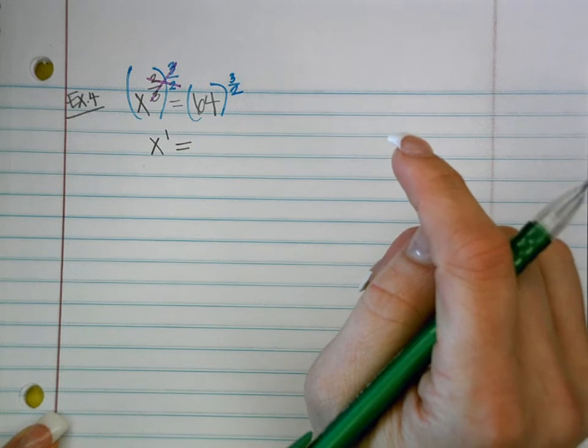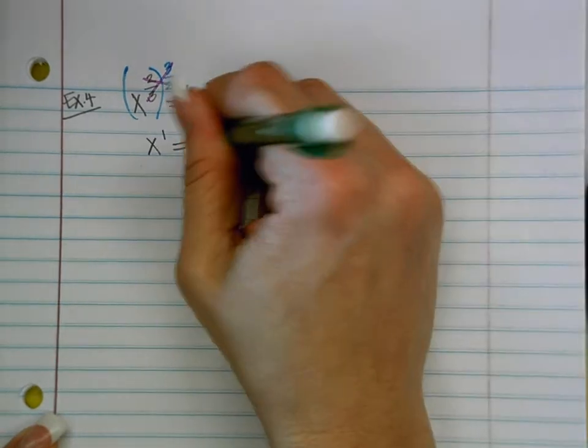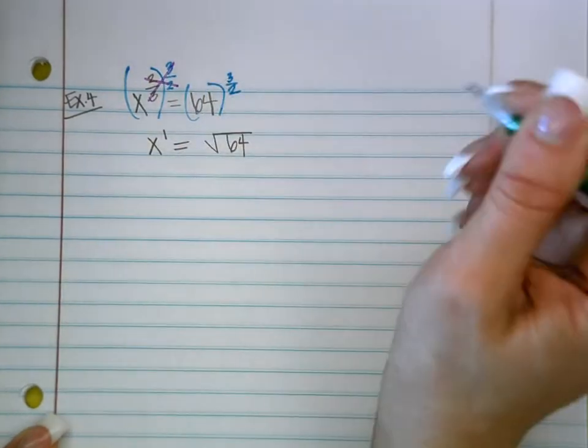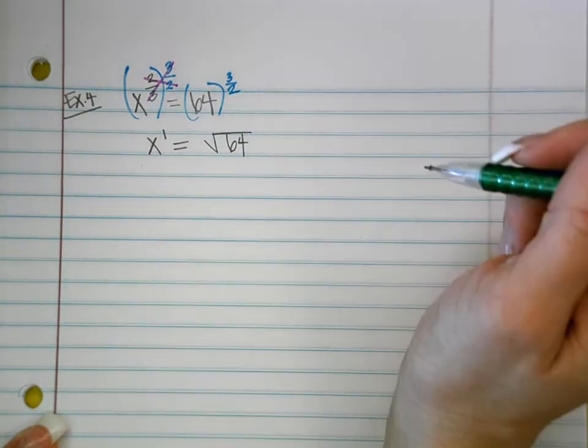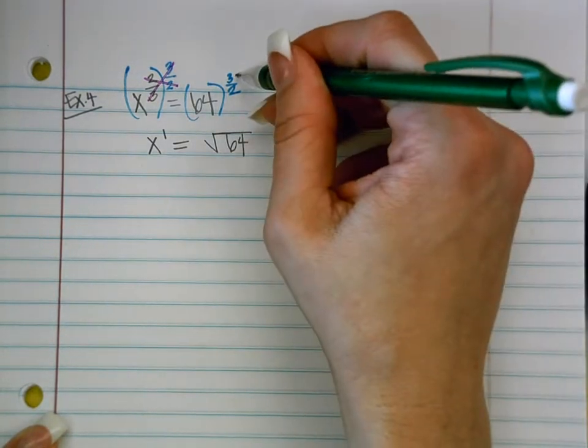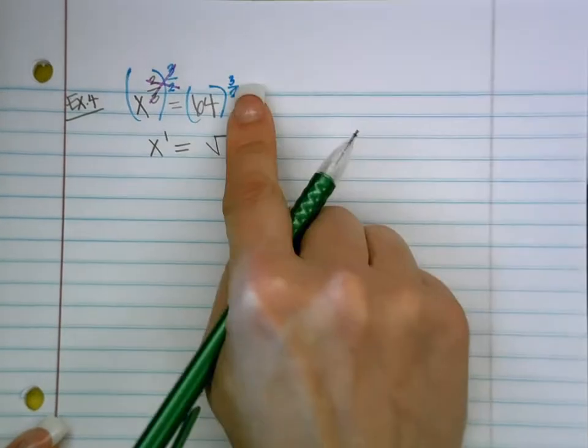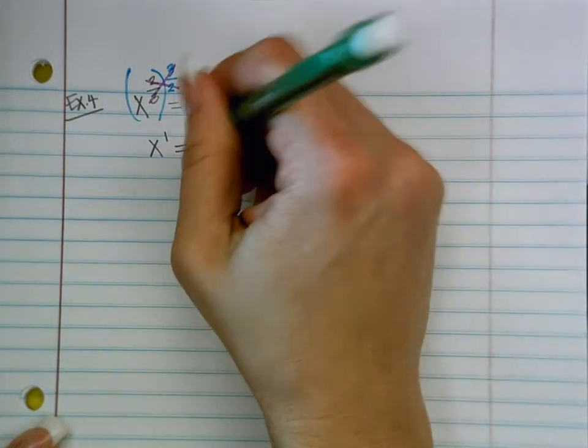Rewrite it in power handle, okay? Radical 64, power of what? Which is the power, which is the handle? Power's on the top, handle's on the bottom. So 3 and a 2.